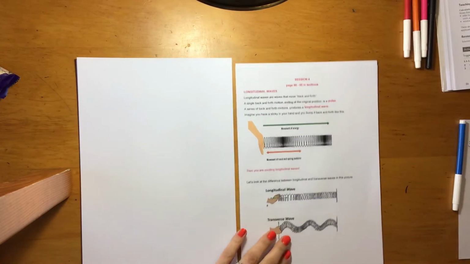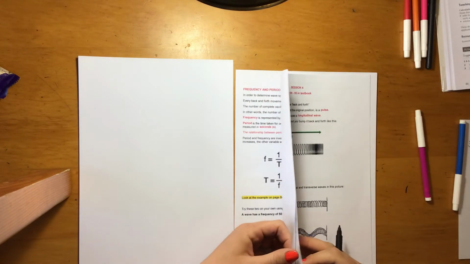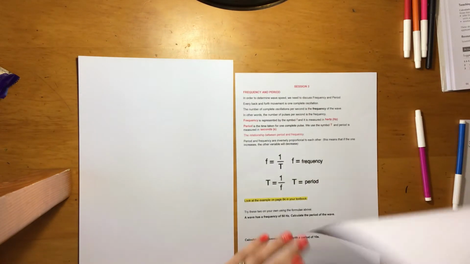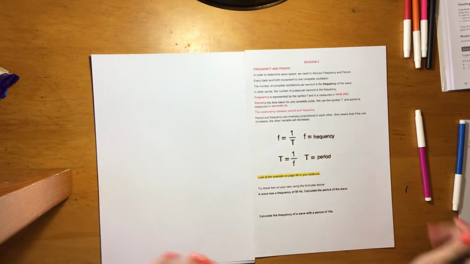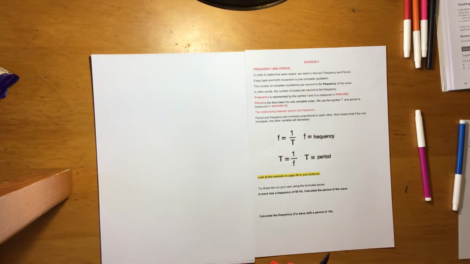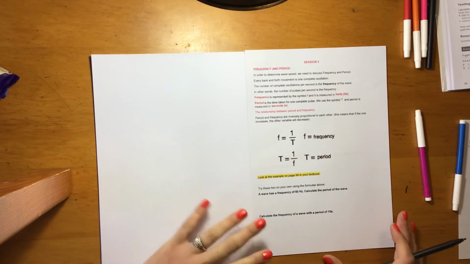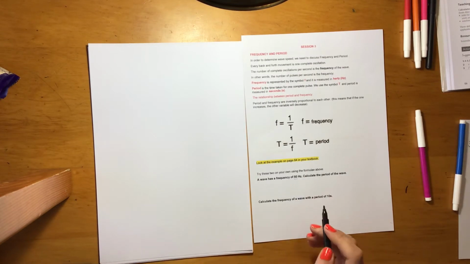All right, let's go to the calculations. In the previous section, we mentioned frequency and period. Let's look at these calculations that I asked you guys to work out. A wave has a frequency of 50 Hertz. Calculate the period of the wave.